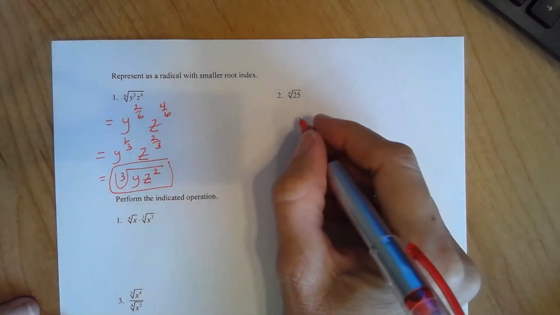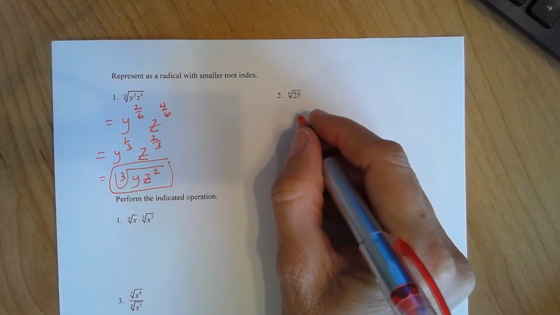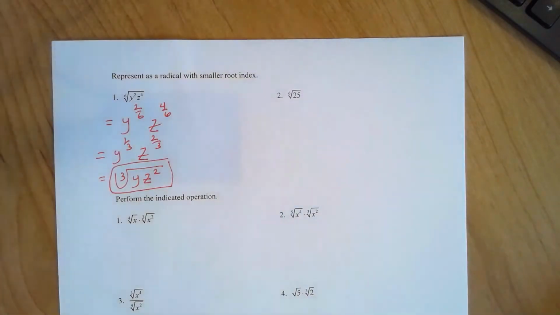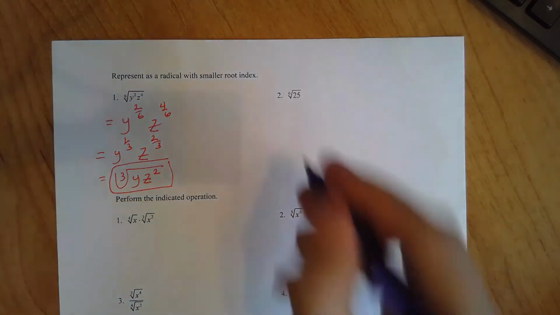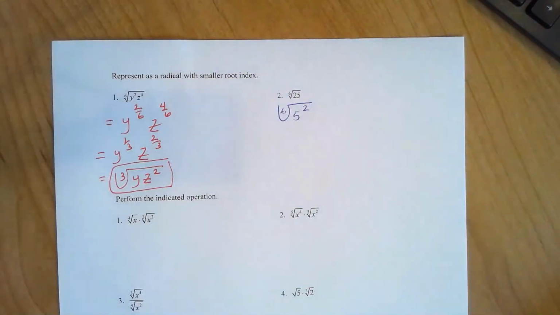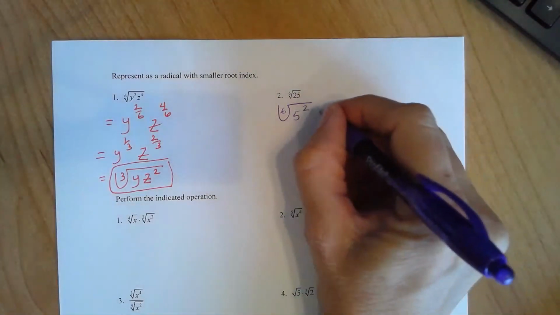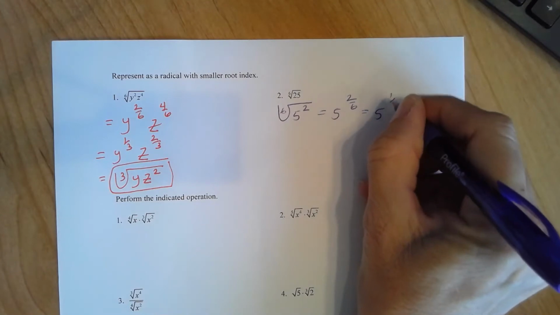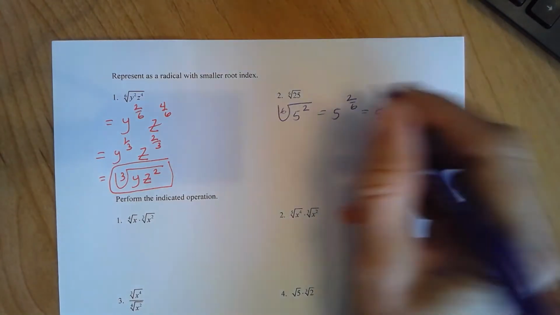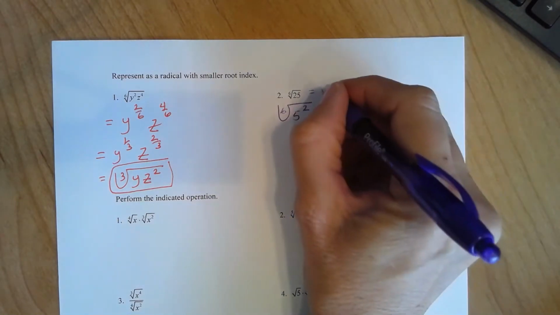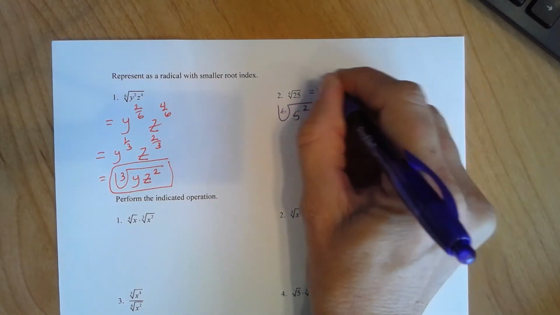Now it looks like on number 2 we're stuck. 6th root of 25. Well, doesn't look like we can do anything because 25 has a power 1. But what is a way to rewrite 25? Well, 25 could be 5 squared. Now we can rewrite it as 5 to the 2/6, and 2/6 reduces to 1/3. So the 6th root of 25 is really just the cubed root of 5.